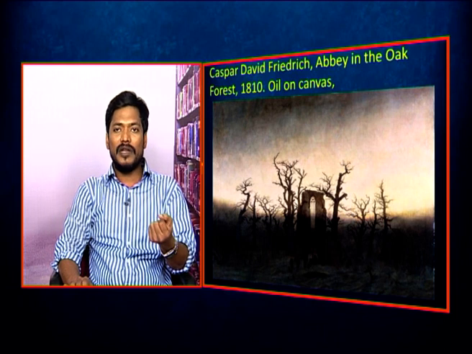This slide that you see on the screen is by Caspar David Friedrich, a German landscape painter, and you see a Romantic landscape in which a dilapidated Gothic church stands. It is actually about a funeral.